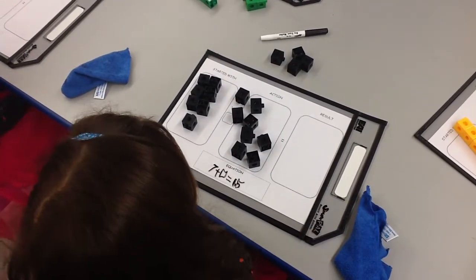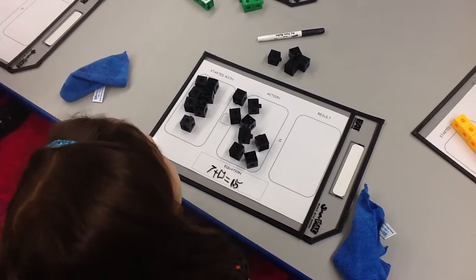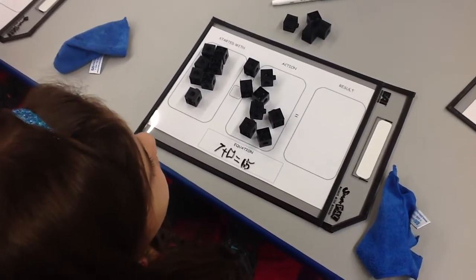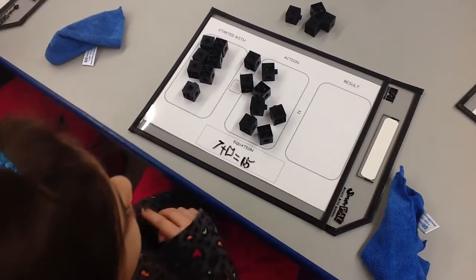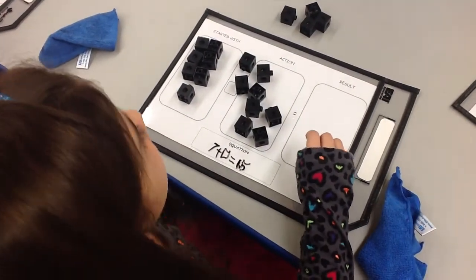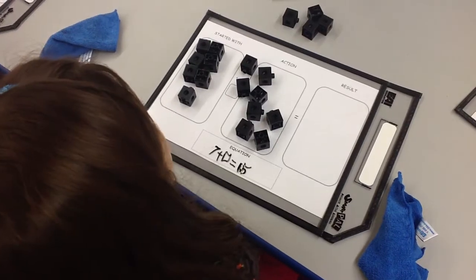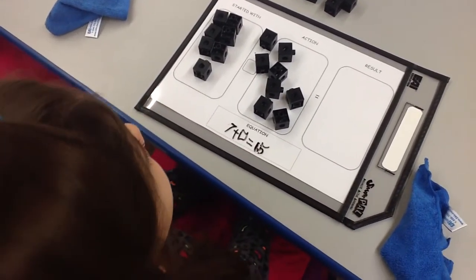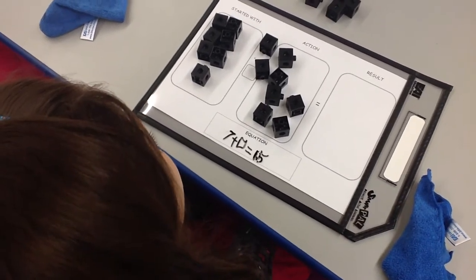Why did you think there were 8? Because 7 plus 15, 7, and then there's 3, and then it has to be 8 because that's how you add 15. What do you mean by that? Like 7 plus 8, I think.